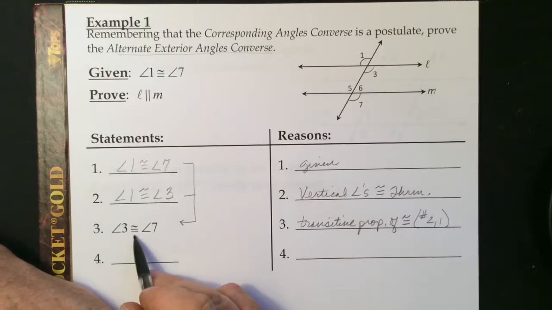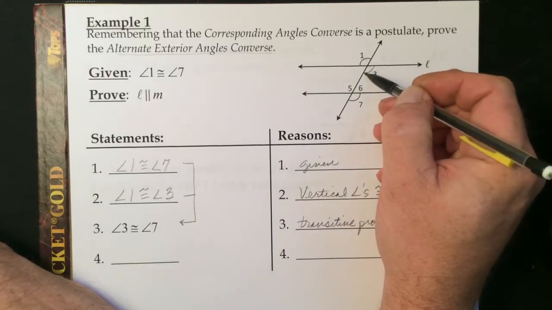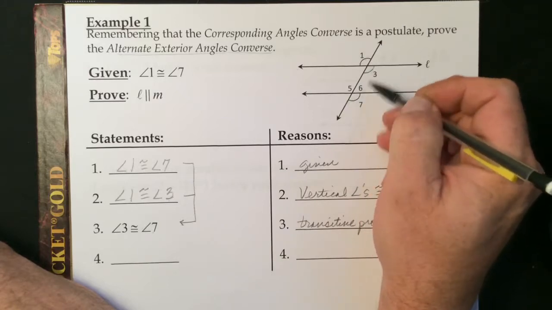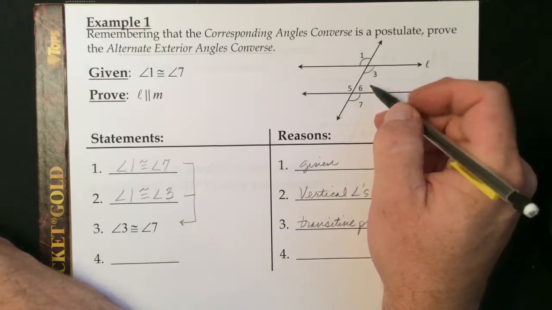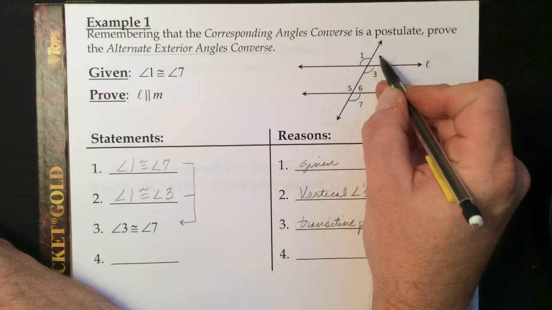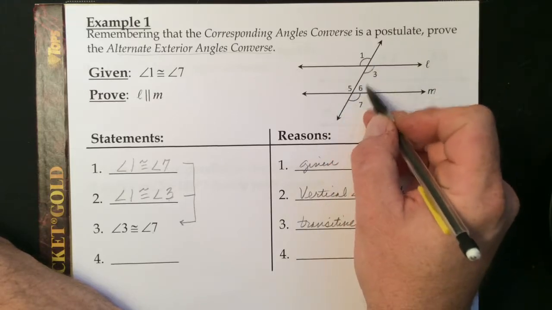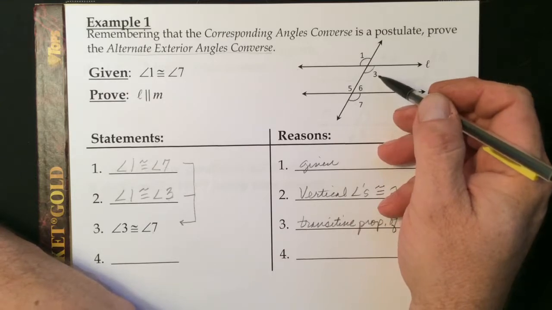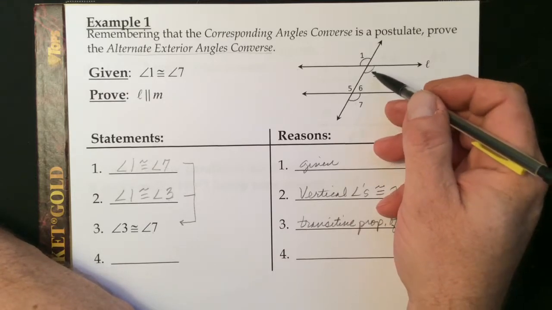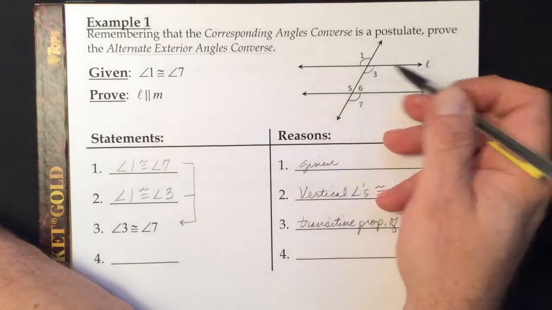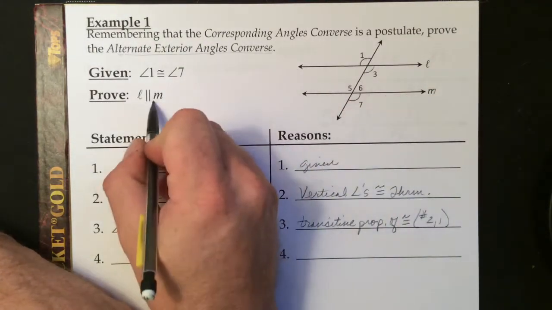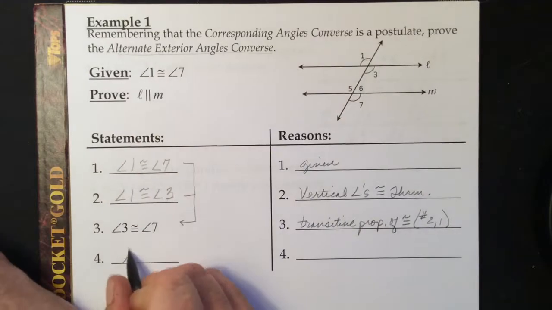Now that we've done that, we're showing that angle 3 is congruent to angle 7. What kind of angles are these? They're corresponding angles. Lower right, lower right. They're in matching positions. So, by the postulate that says that if you have corresponding angles that are congruent, then the two lines cut by the transversal are parallel, we can go straight to this statement now.